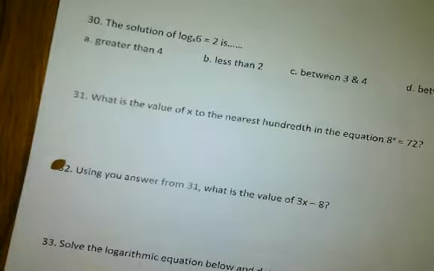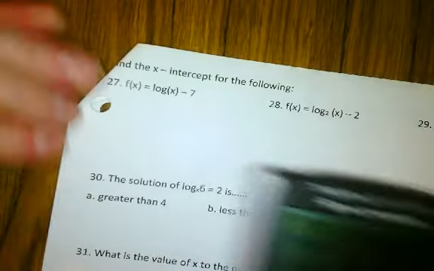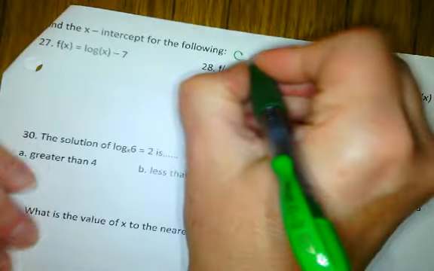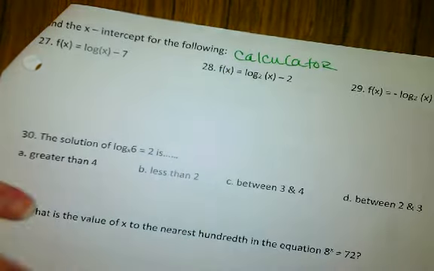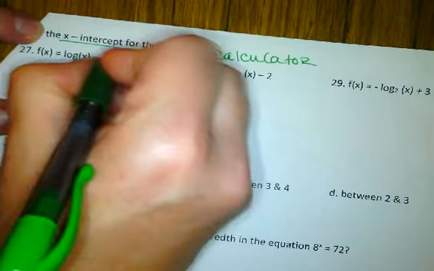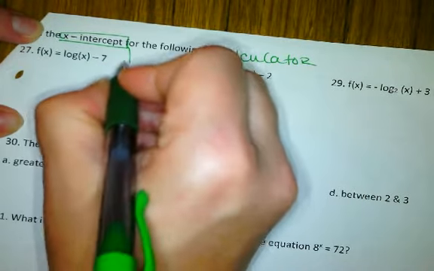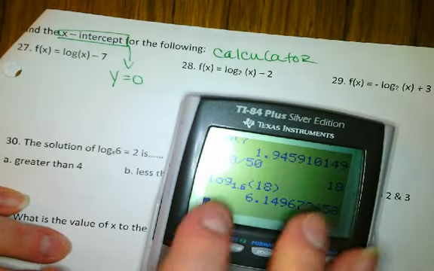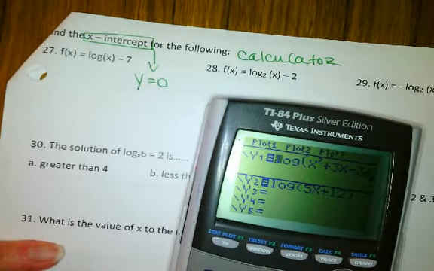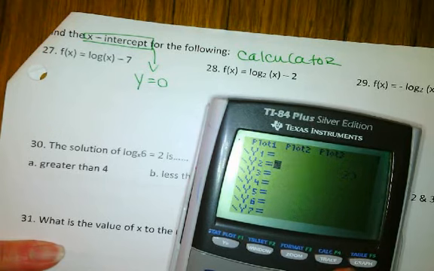Alright, on the back, I just want you to find the x-intercept. For these, y'all, I really just want you to use the calculator. You have to remember when they're talking about the x-intercept, that's when y equals 0. So I'm going to go to my y equals in the calculator, and let me clear all that out.